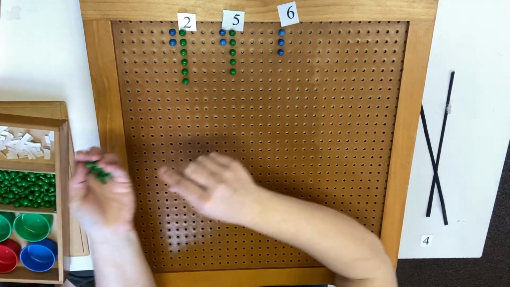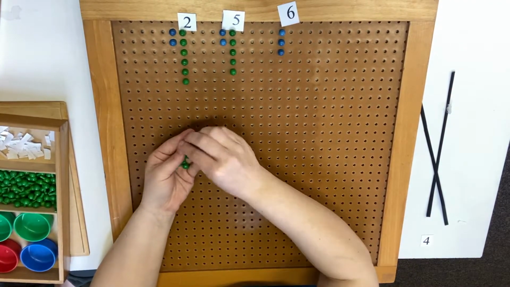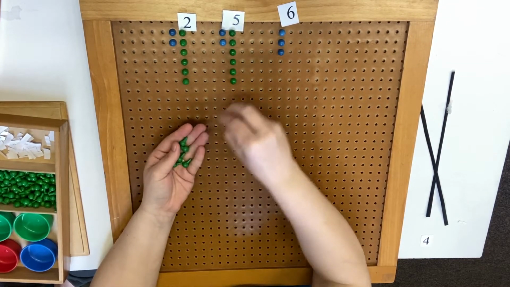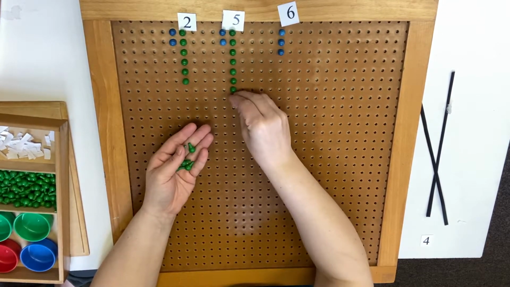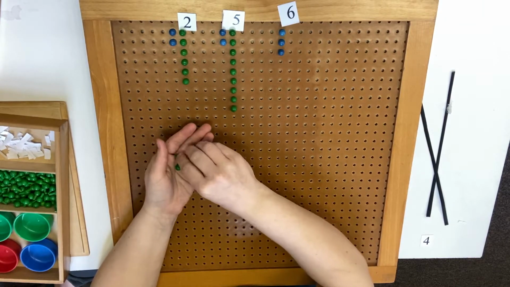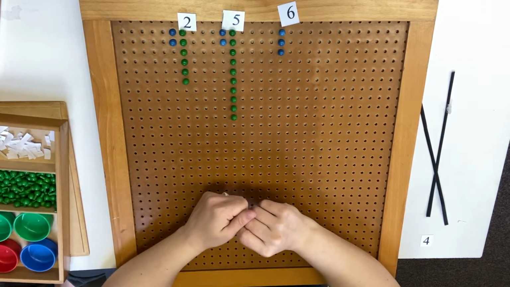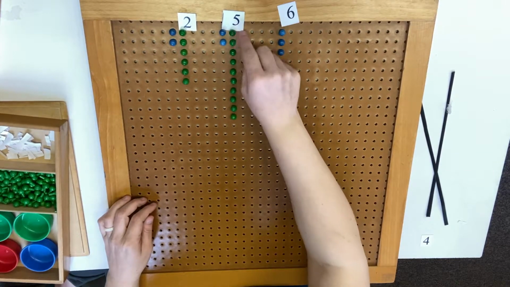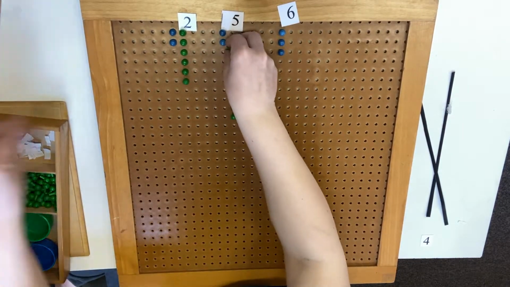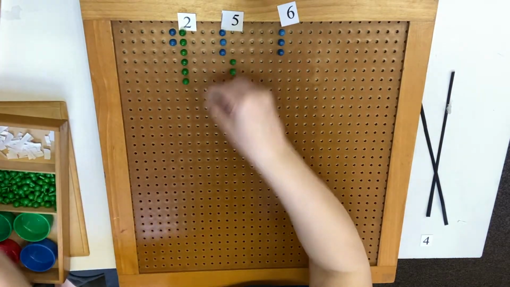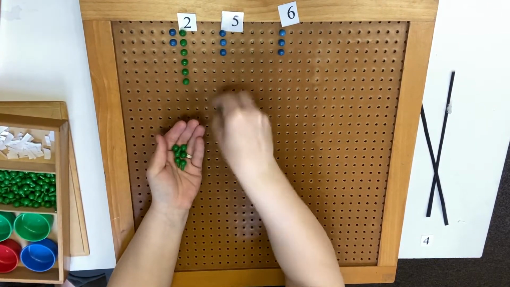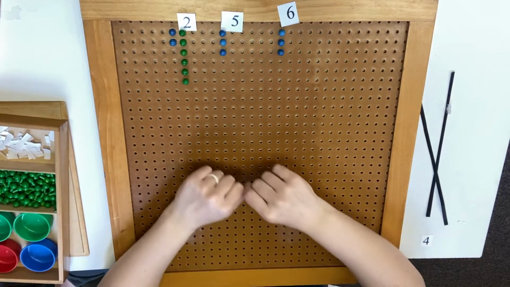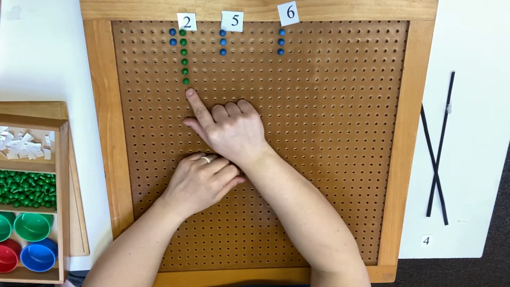So I'm going to add another 5. 1, 2, 3, 4, 5. Okay, let's see. 1, 2, 3, 4, 5, 6, 7, 8, 9, 10. We're going to exchange these 10 units for a 10. Cool. And we have 30, 30, 26.